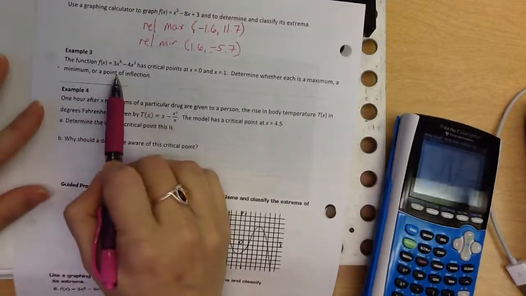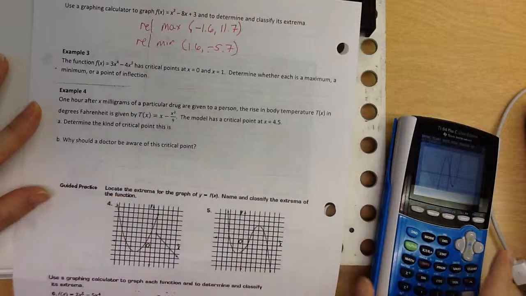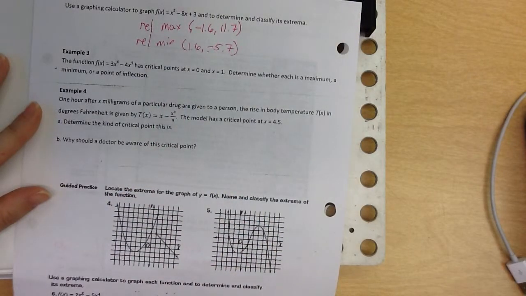Sometimes they will tell you where the critical points are. So this function has critical points at x equals 0 and x equals 1. Determine what kind of critical points they are. So I am graphing the function.